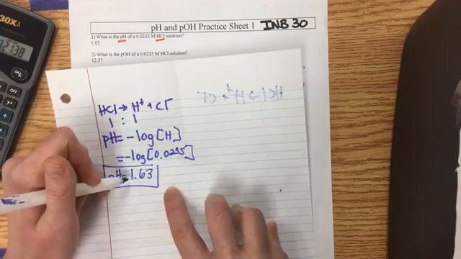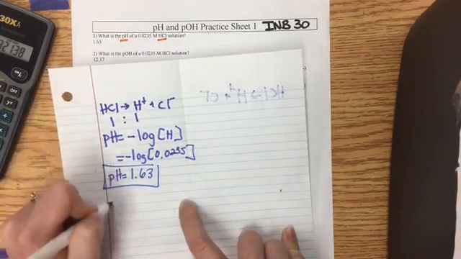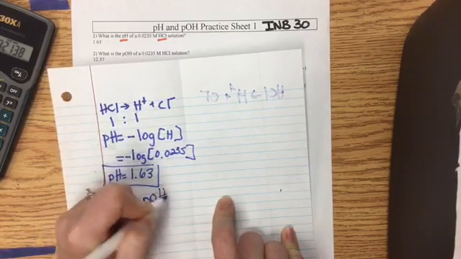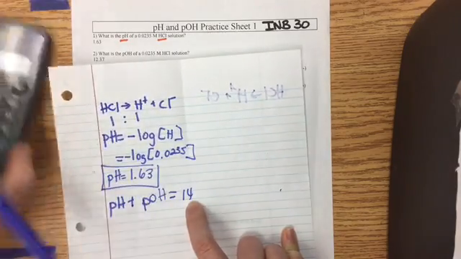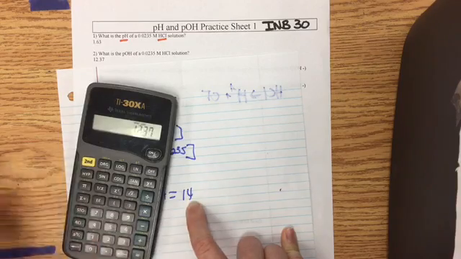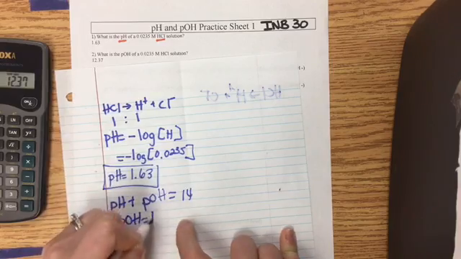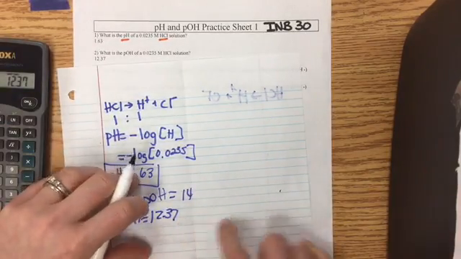If the pH of the solution is 1.63, then I can easily find the pOH. I know that pH plus pOH equals 14. So I just say 14 minus 1.63, which gives me 12.37, so my pOH equals 12.37, which is the answer on the page.